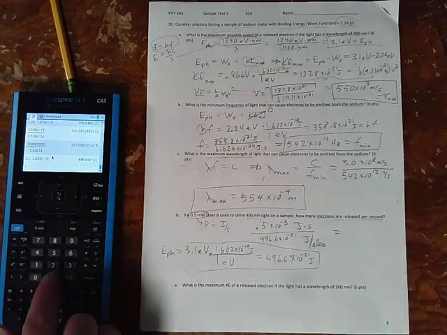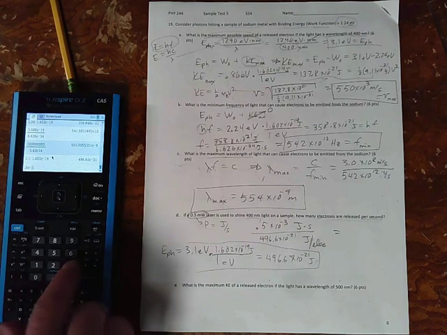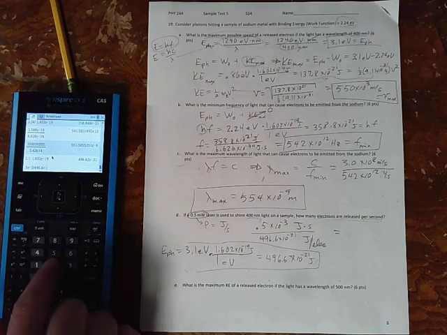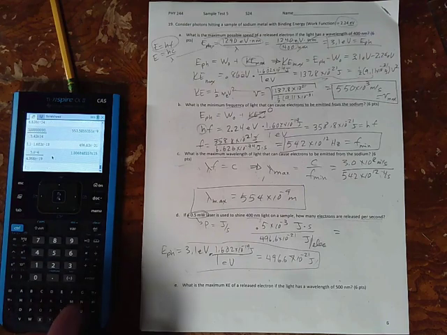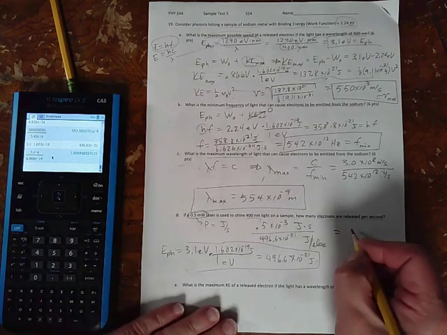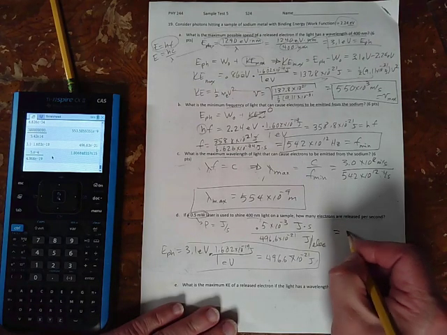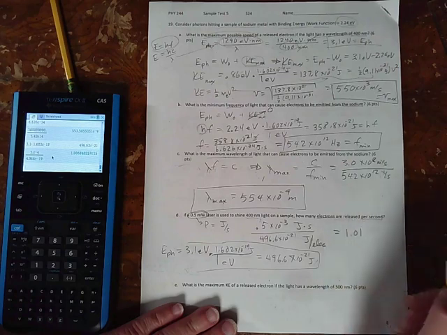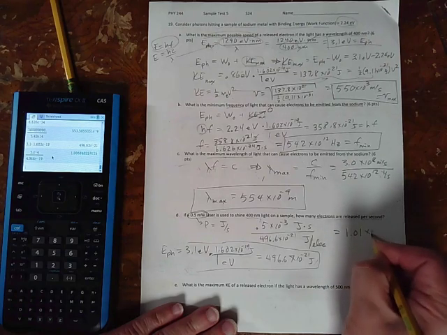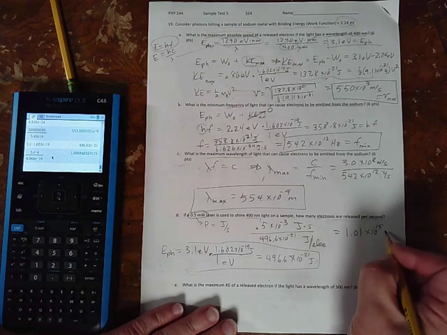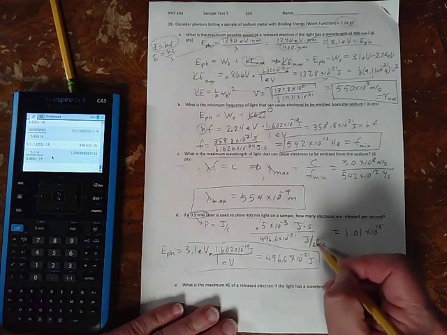So divide that out. 0.5 times 10 to the negative 3 divided by 496.6 times 10 to the negative 21 gives 1.01 times 10 to the 15th.